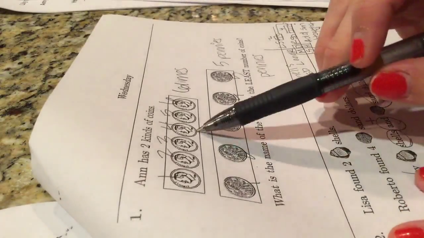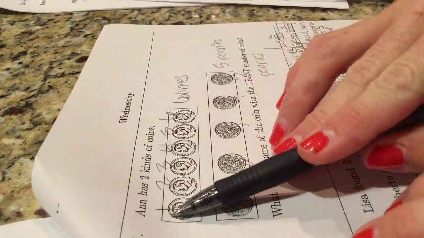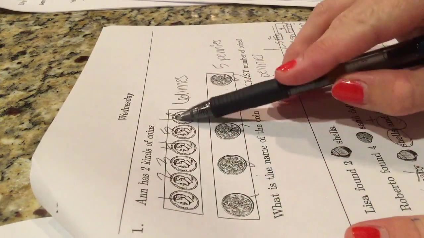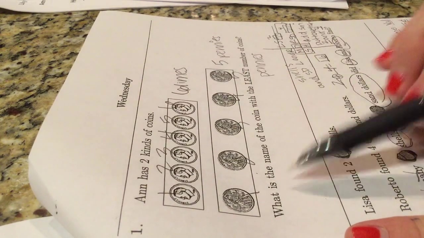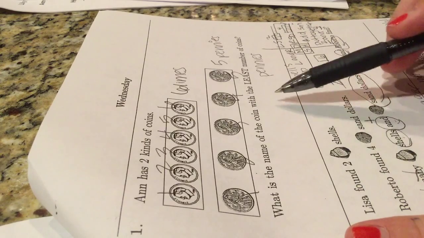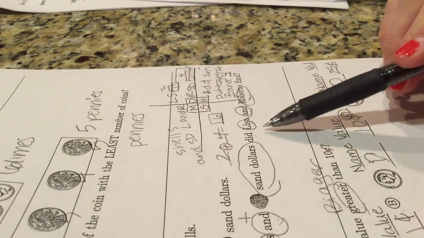Again, on Wednesday, it says write the name of the coin with the least number. We're not counting by tens yet. It just wants to know how many coins are there. So we have 6 dimes and you have 5 pennies, making sure you're showing how you counted. And so who's the least? The pennies.